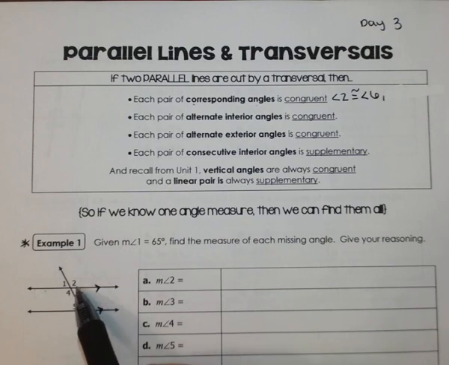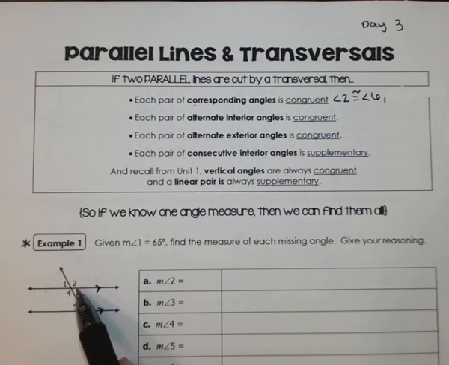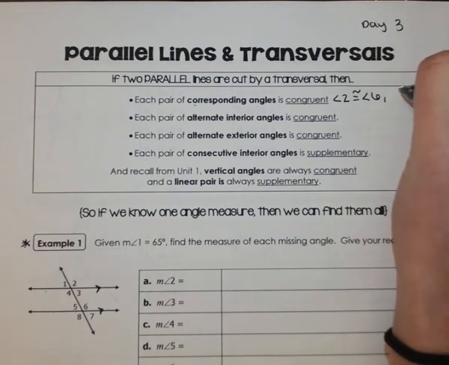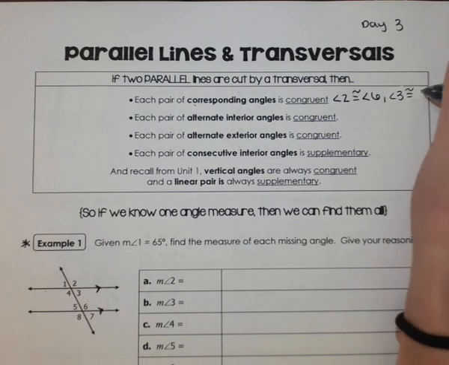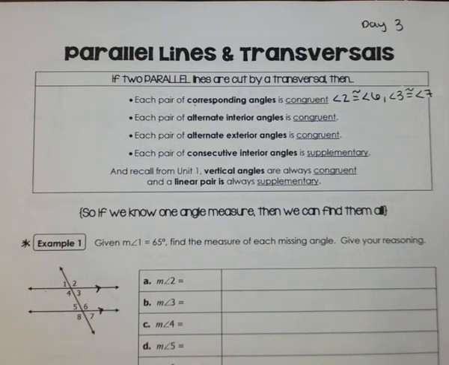They're both obtuse angles, so they're the same angle. Let's say angle 2 is 100 degrees, then angle 6 also has to be 100 degrees. Another example of corresponding angles would be angle 3 is going to be congruent and corresponding with angle 7. So there's 2 examples.